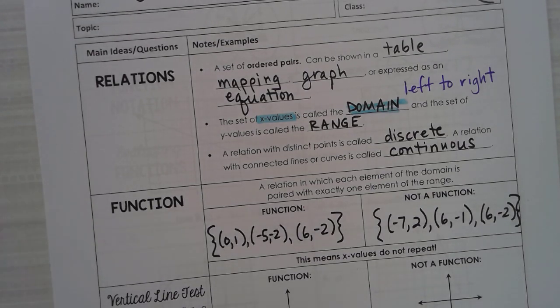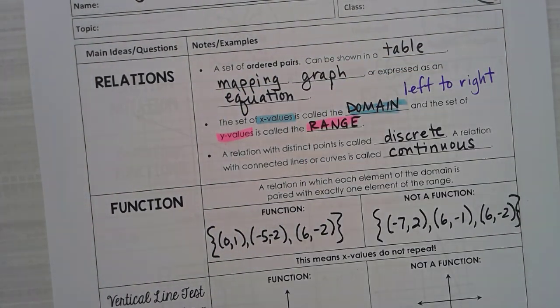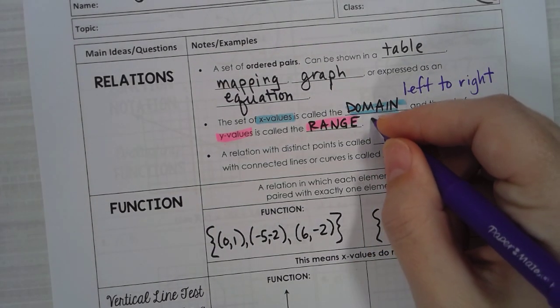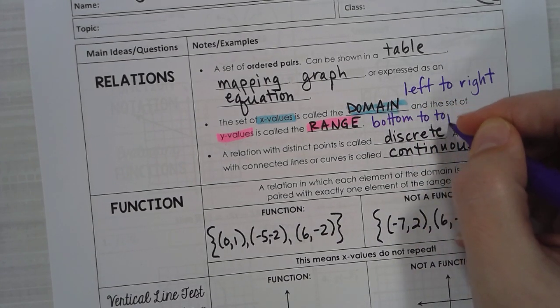Then the range is going to be all of our y values. That's going up and down. I always say up and down, but it's really backwards because we want to start with the little values, so up is our bigger values. When you're talking about the range, you want to go from the bottom of your graph all the way up to the top.